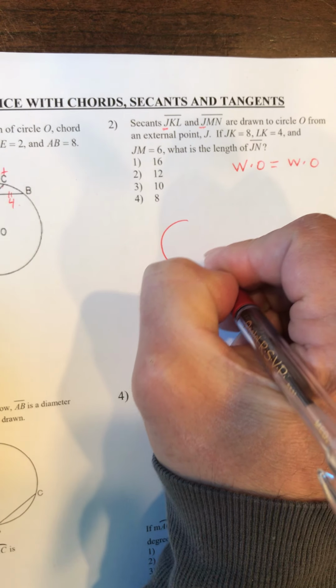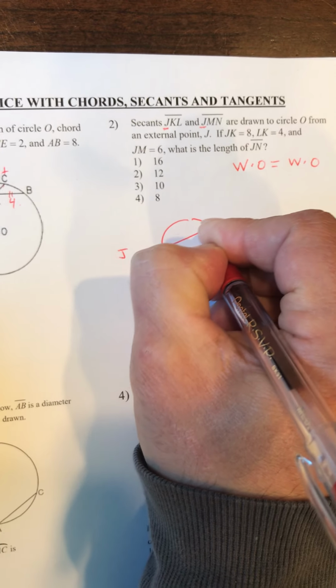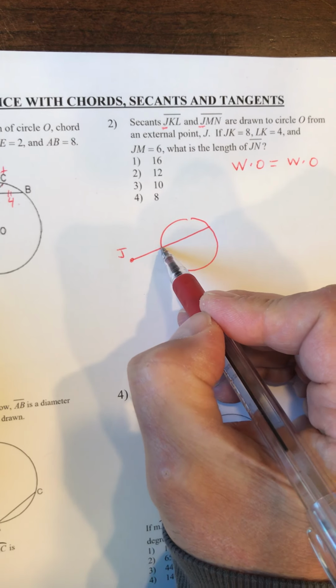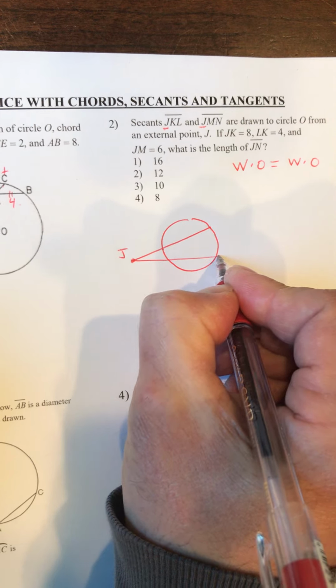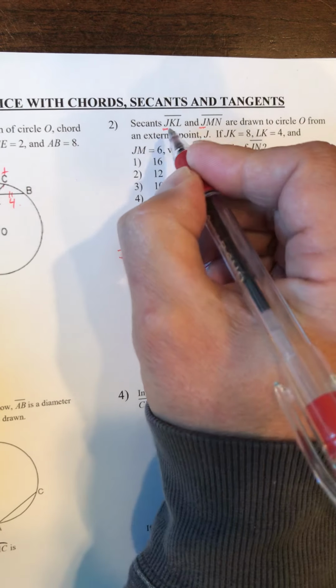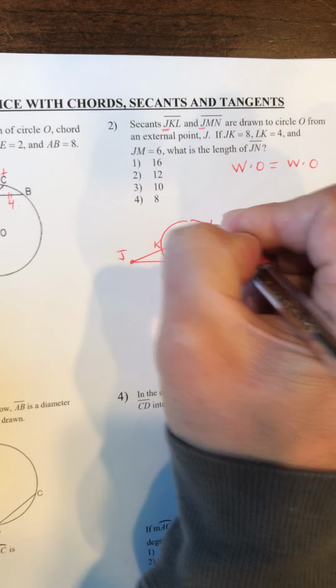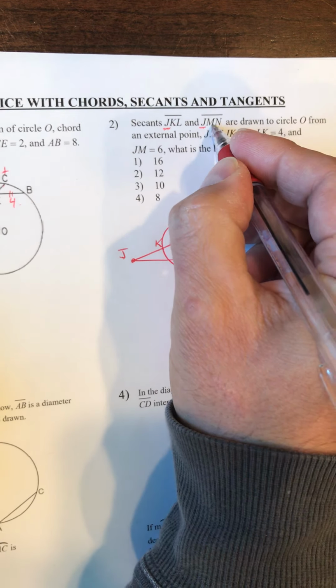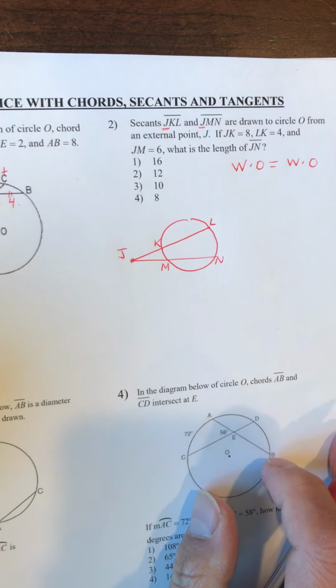And so when I draw my circle, this is J. You draw your secant, it's got to hit the circle in 2 spots, and then your other secant should hit it in 2 spots. So we have JKL, and we have JMN. So that's what your picture should look like.